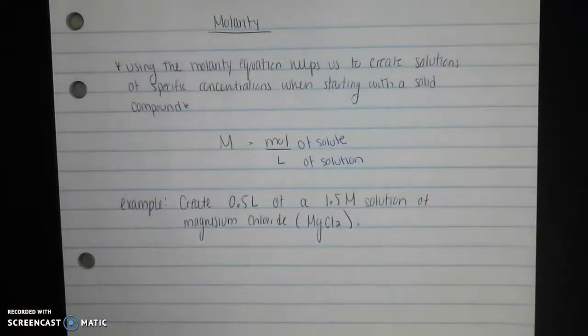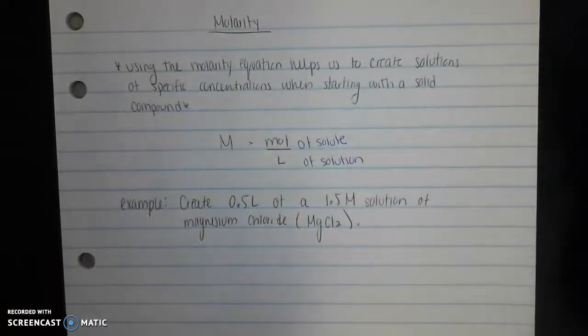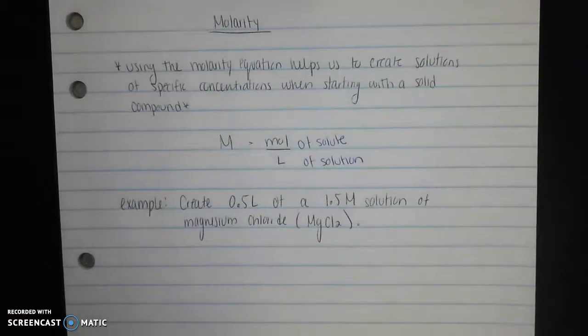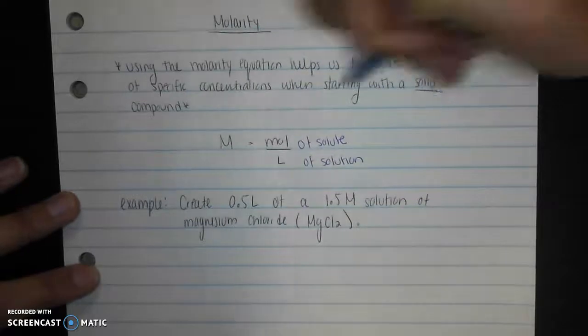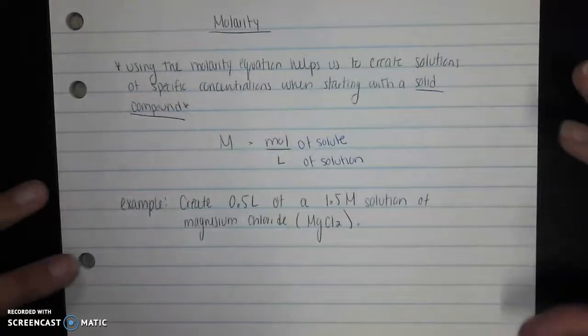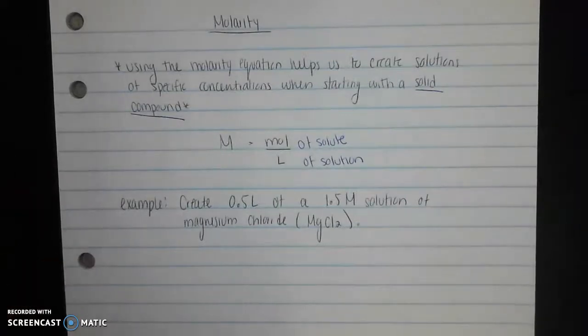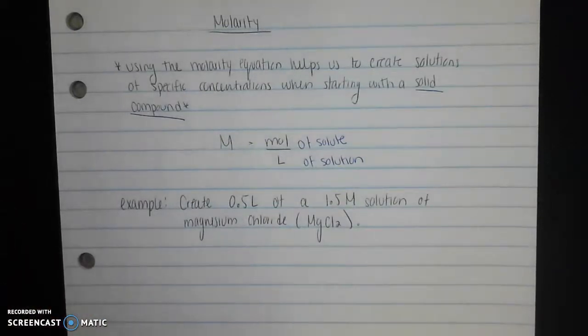So it's the amount of particles that are stuck in that liquid. And like I said, that is equal to molarity, which we signify with a capital M. This molarity equation is for when we're starting with a solid compound. We use this when doing labs all the time. Whenever someone makes a solution, you need to use this equation to create a solution with the correct concentration, or molarity, with the amount of volume that you're looking for.